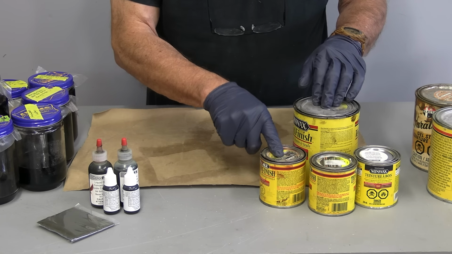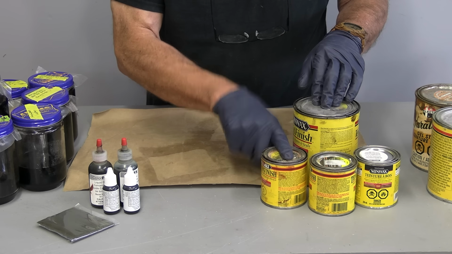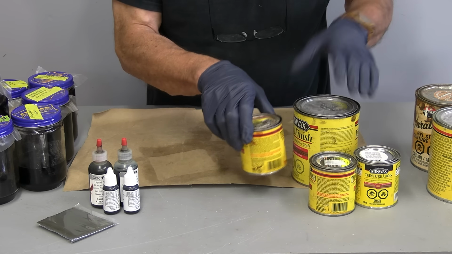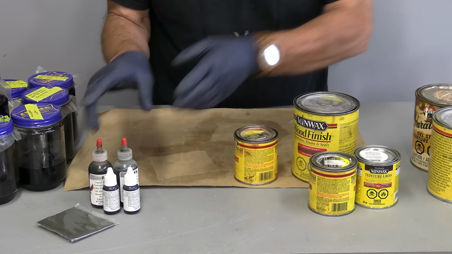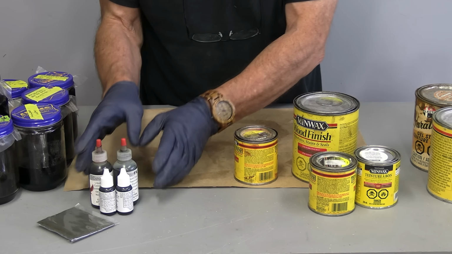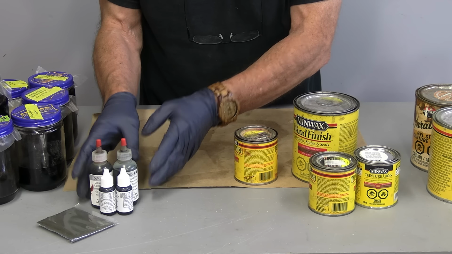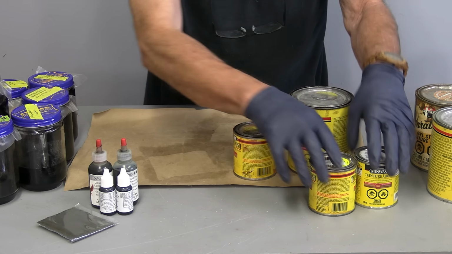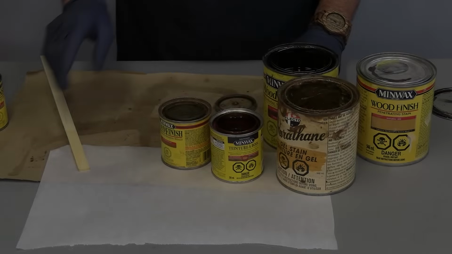Now, I'm going to start off with stains today and show you exactly what they are and why I switched to using dyes only probably 25 years ago. So let's have a quick look at that. Okay, let's start off by having a quick look at stains.